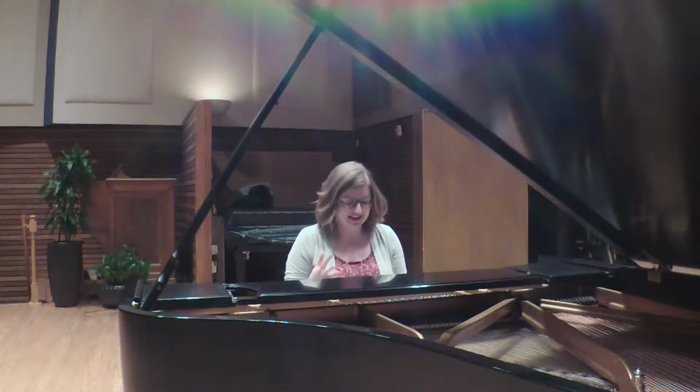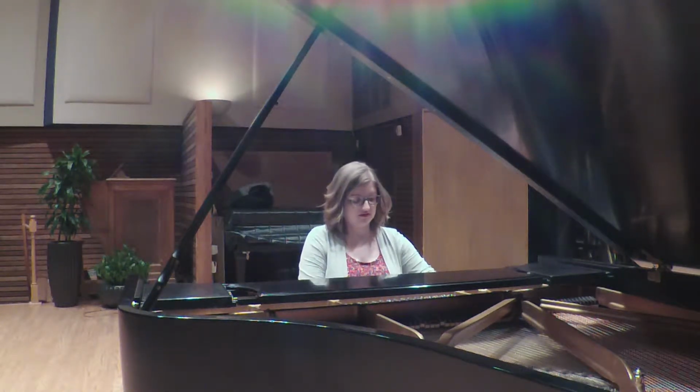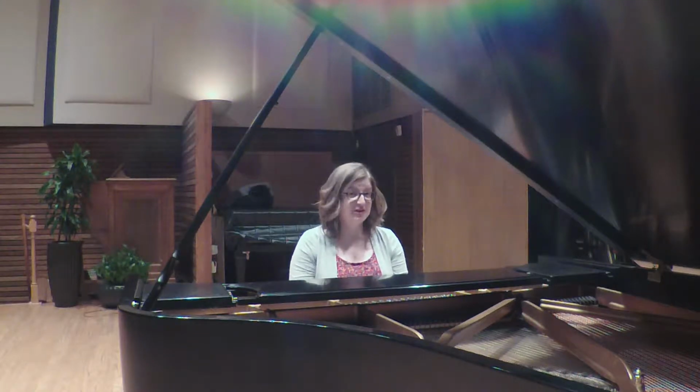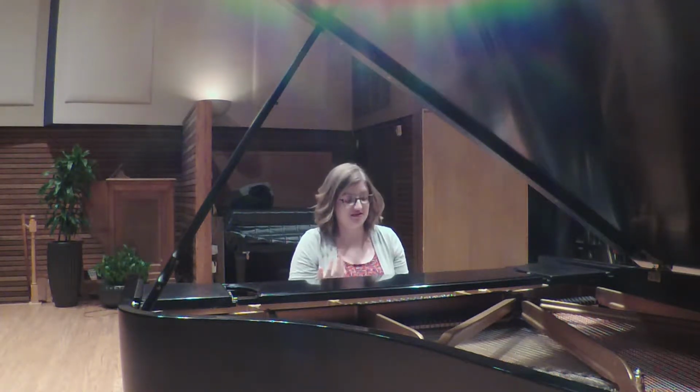So in both of these cases, Haydn is playing around with parallel keys, so keys that have the same tonic but different qualities. So G major and G minor, and D major and D minor. But so far, he's basically sticking with the sonata form plan of these fifth relationships between G keys and D keys.